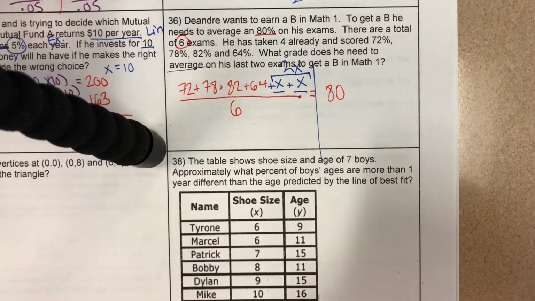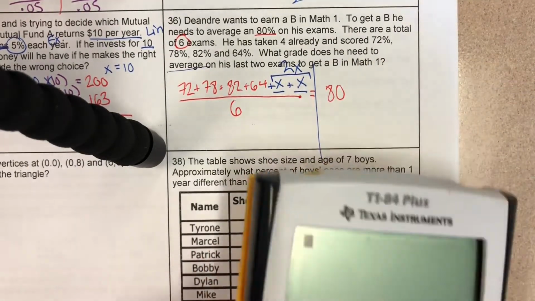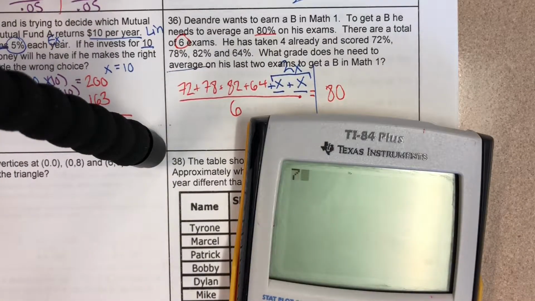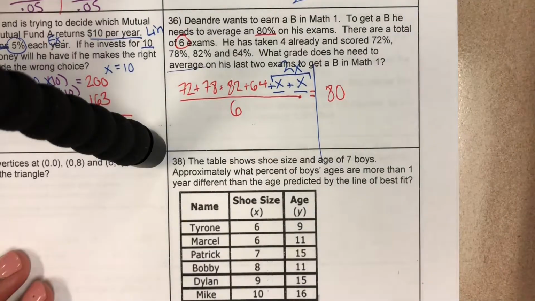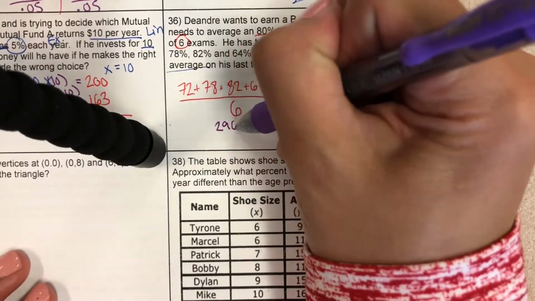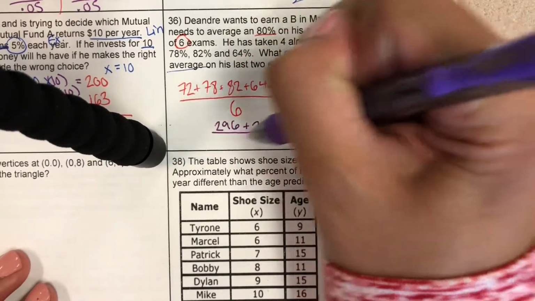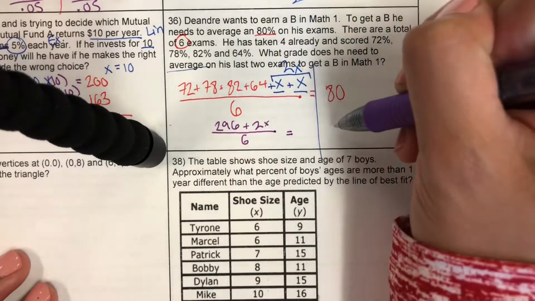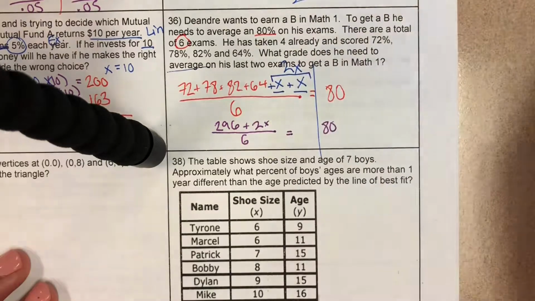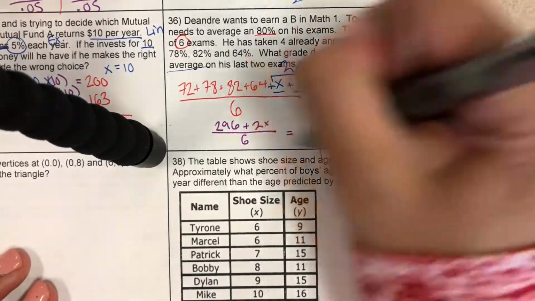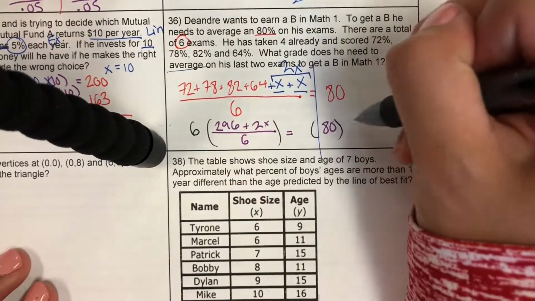So let's see. If I add up all these numbers, I have 72 plus 78 plus 82 plus 64. That gives me 296. I put 296 plus 2x over 6 equals 80. To get rid of this divided by 6, I'm going to multiply each side by 6.